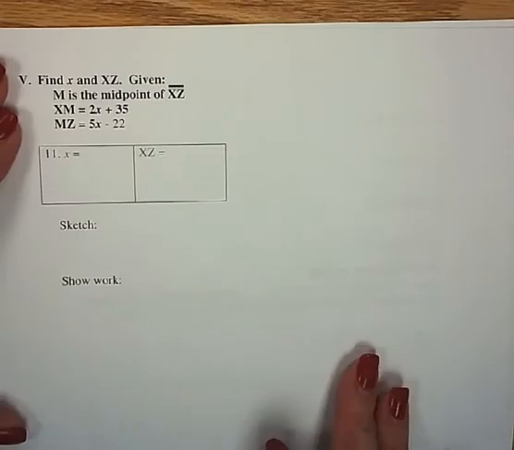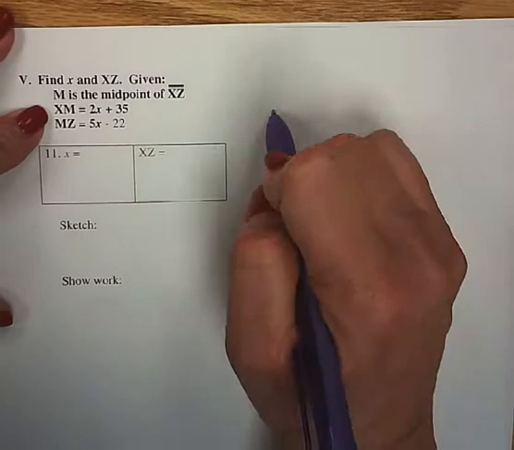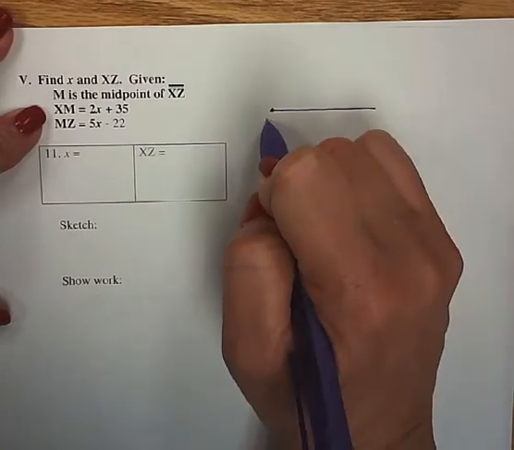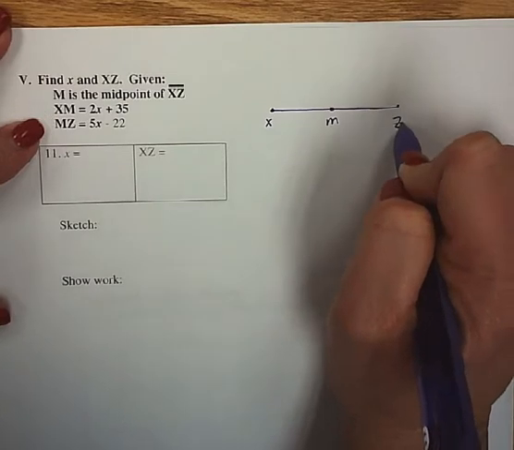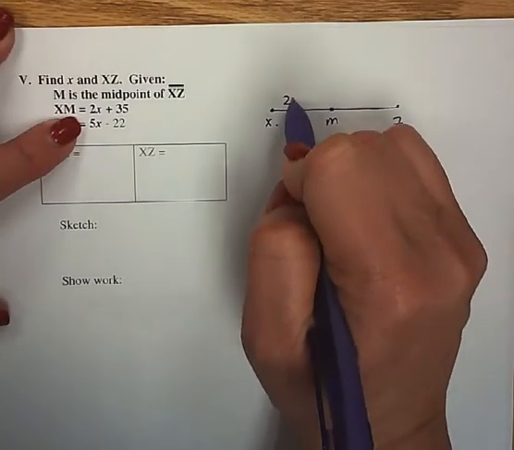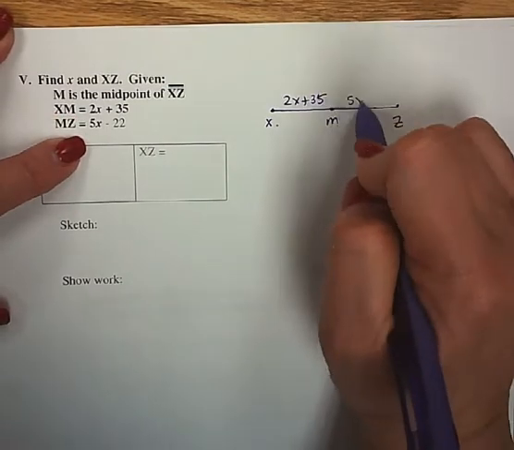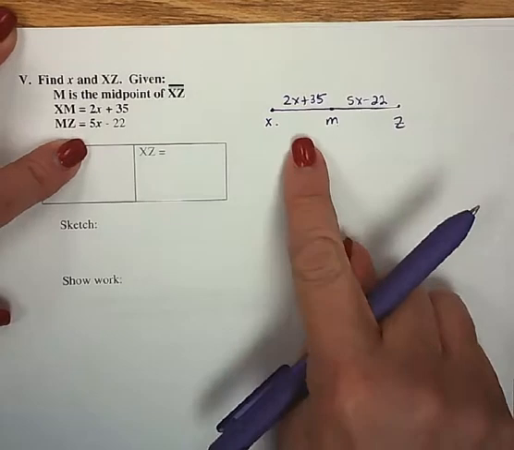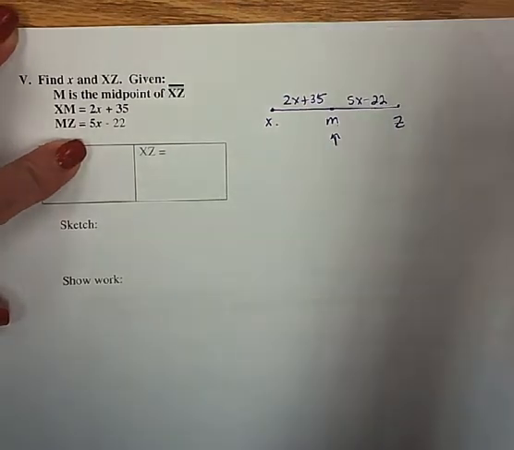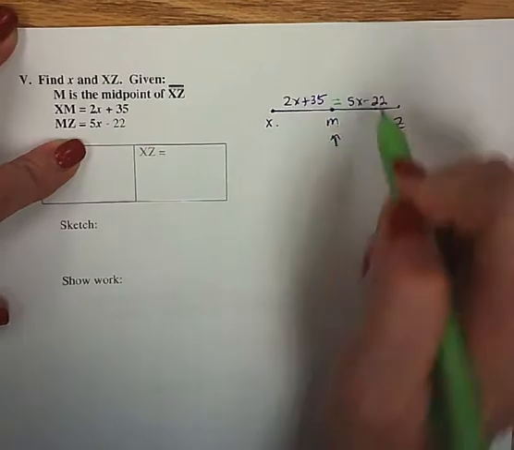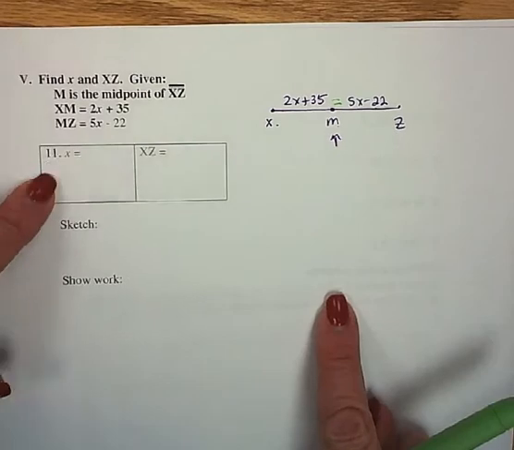If I draw a picture, it says that I have x, I have m, and I have z. xm is 2x plus 35. mz is 5x minus 22. I know if m is a midpoint, that these two things are equal to each other. That is the equation I use to solve to find my x: 2x plus 35 equals 5x minus 22.